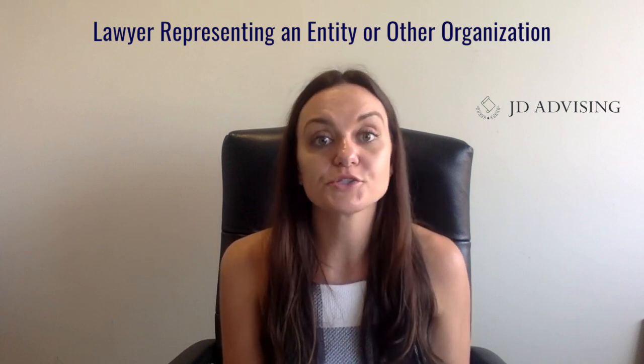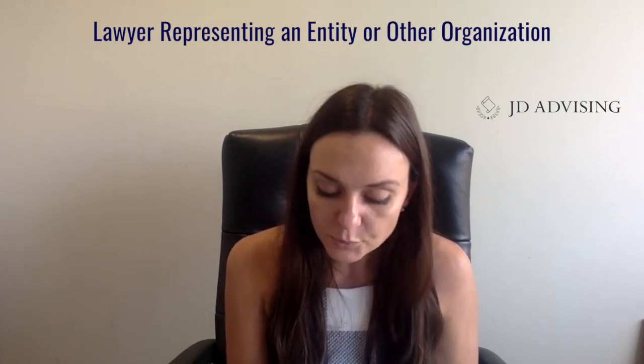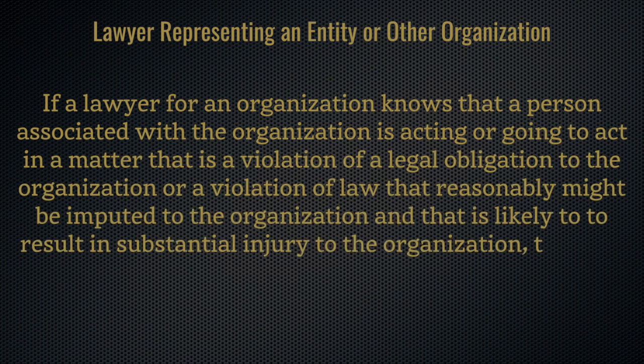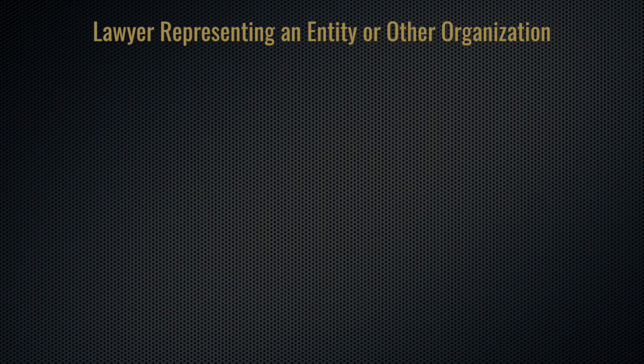When it comes to a lawyer's duty to report when representing an organization, say like a corporation, the rule says that if a lawyer for an organization knows that a person associated with the organization is acting or is going to act in a matter that is in violation of a legal obligation to the organization or is in violation of law that reasonably might be imputed onto the organization, and that it is likely to result in some sort of substantial injury to that organization, then the lawyer shall proceed as reasonably necessary in the best interests of the corporation. Because again, the lawyer's duty runs to the corporation.